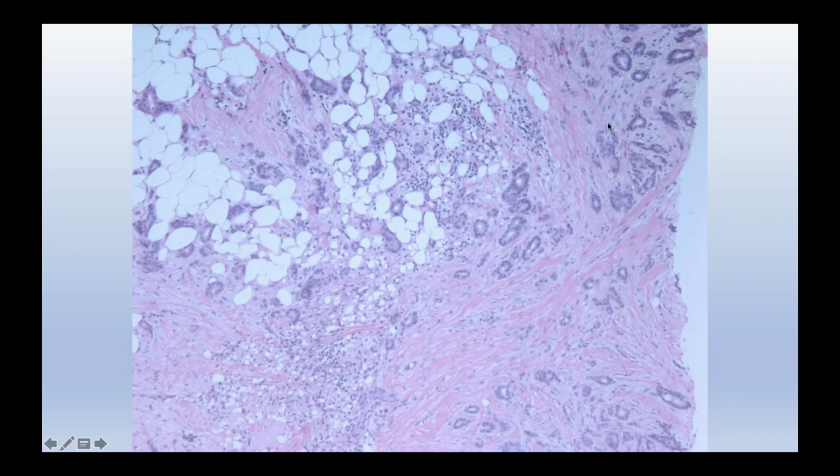Here's another one, and we can actually see how it is infiltrating through the fat, through the fibrous tissue here, and actually out into the fat. Each of these little glands here is a malignant gland that is spreading outward. And when cancer spreads through the breast here, it's viewed as foreign, abnormal by the body. The body tries to set up a response to it.